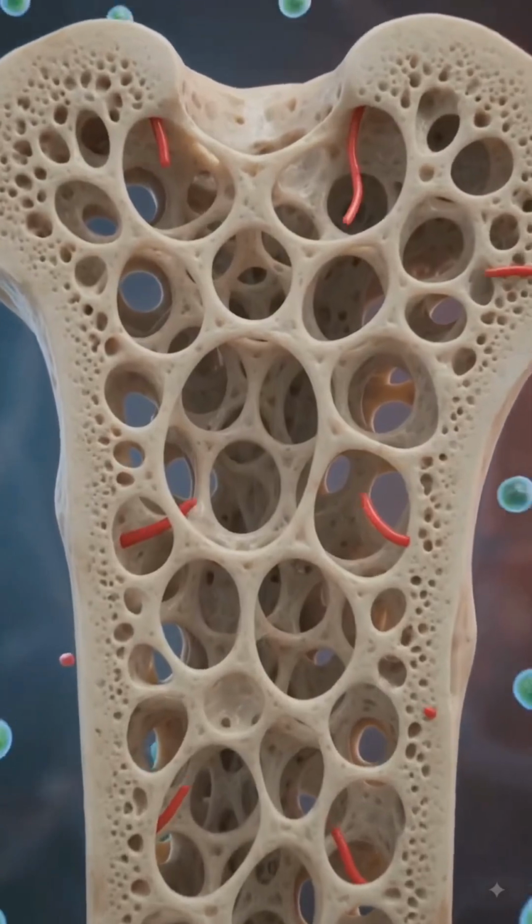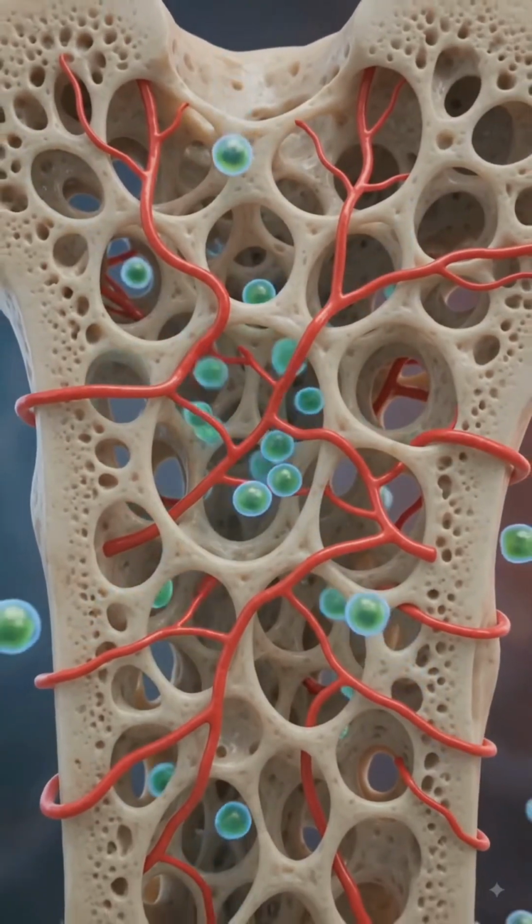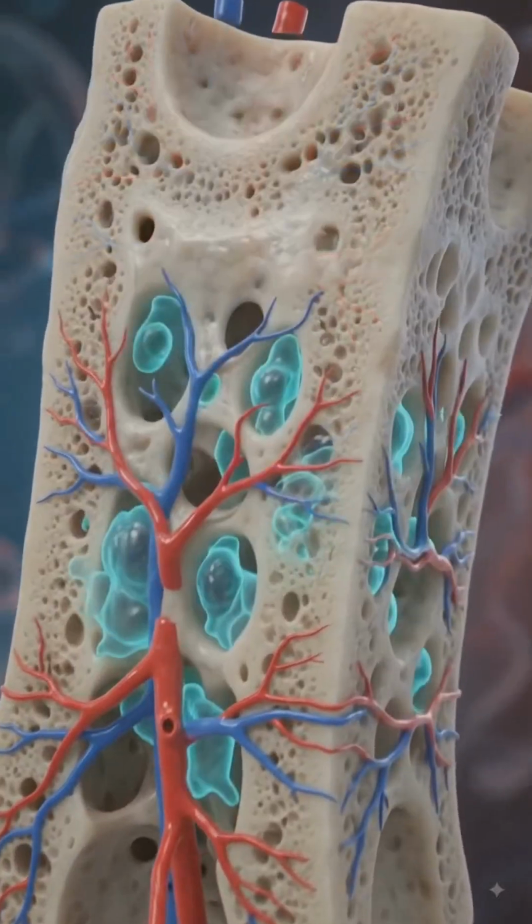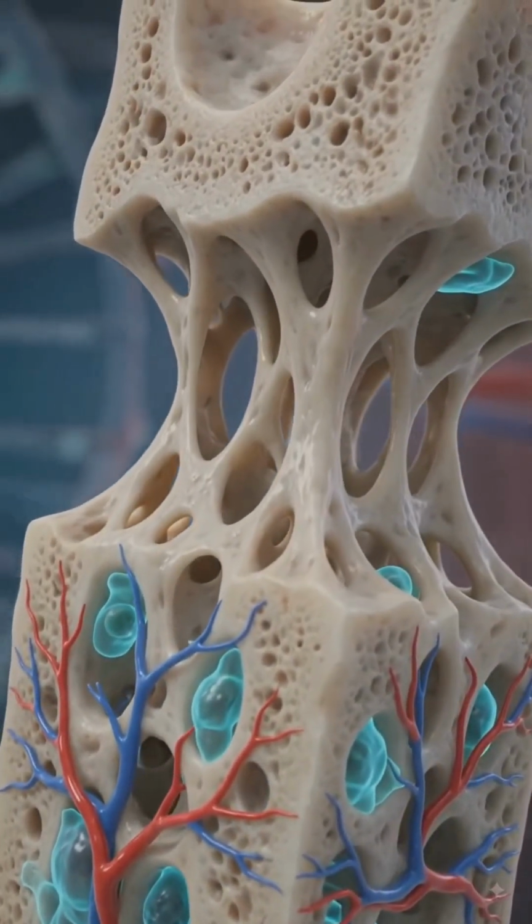Cancellous bone grafts integrate rapidly. Their porous structure facilitates rapid vascularization, osteoprogenitor infiltration, and quick replacement, allowing direct bone healing without temporary weakening.